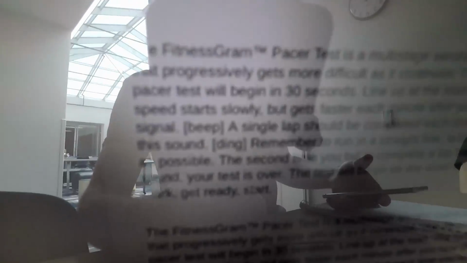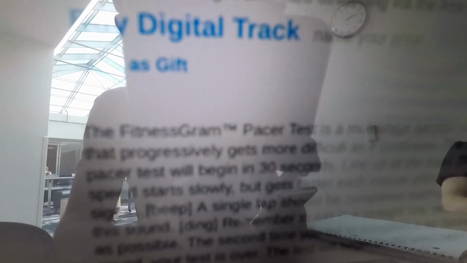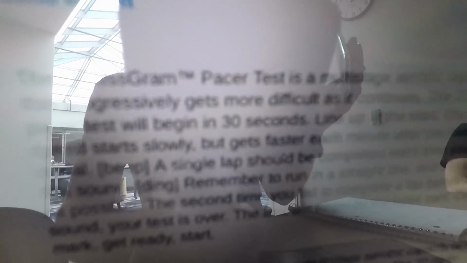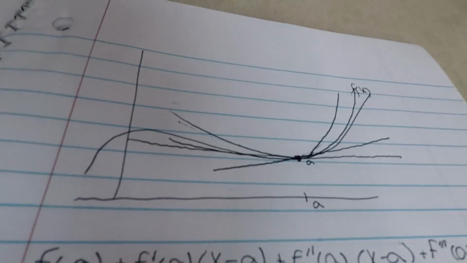The Taylor series is a lot like the pacer test. The FitnessGram Pacer Test is a multi-stage aerobic capacity test that progressively gets more difficult as it continues. Except for, instead of pacer test and running, the Taylor series progressively gets closer to the original function as you draw it out into more terms. Right, Doug? Correct. That's our metaphor for the video.